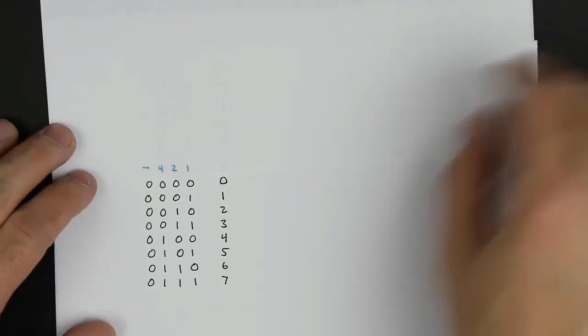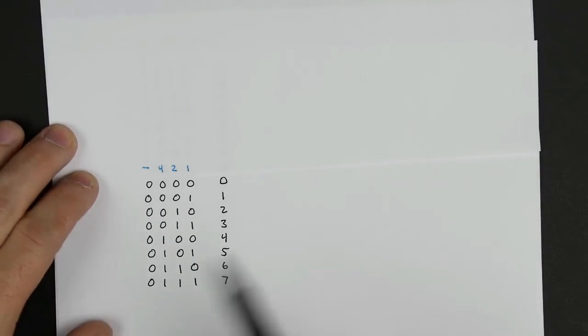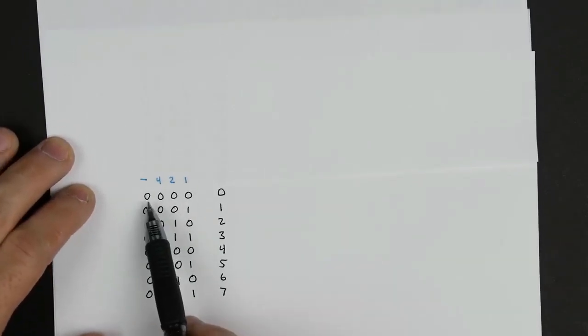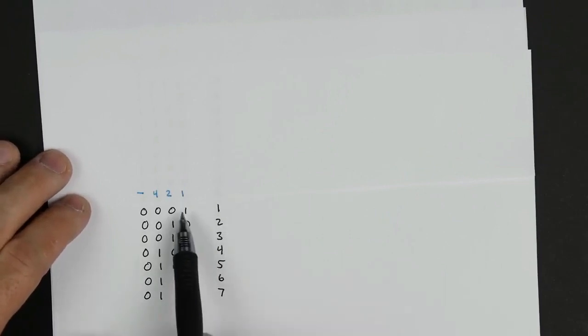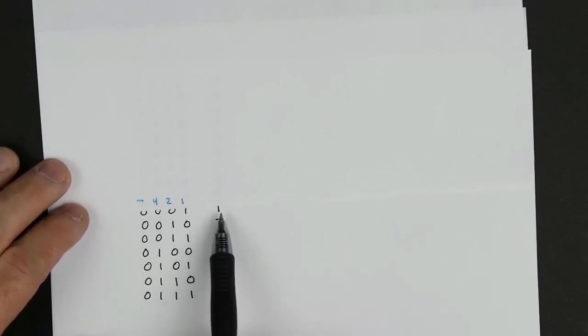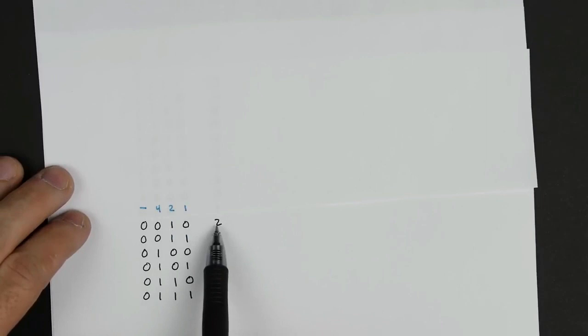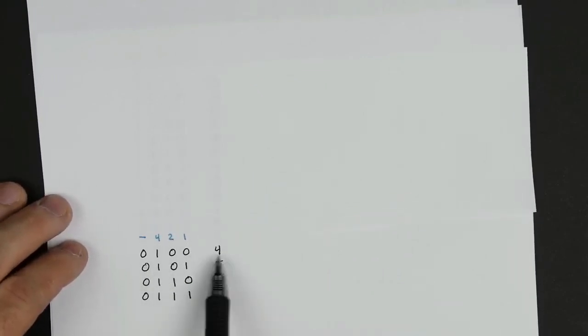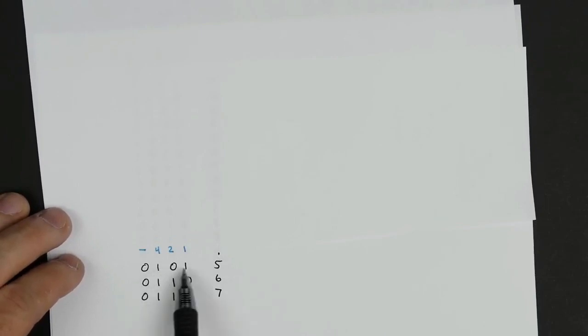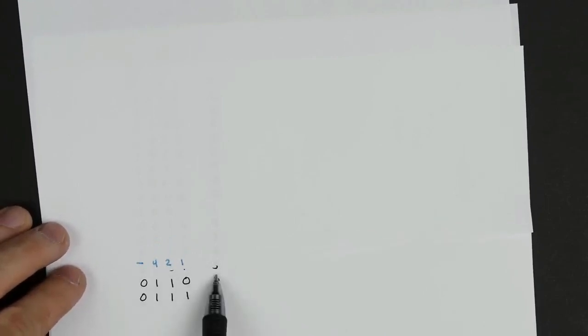So to keep going with this example, we can look at just regular counting in binary here. Of course, if we have all zeros, 0, 0, 0, 0, that's equal to 0. And then if we have a 1 in the 1's place, that's equal to 1. We have a 1 in the 2's place, that's equal to 2. A 2 and a 1, that's equal to 3. And then, of course, a 4 is 4. A 4 and a 1 is 5. A 4 and a 2 is 6. A 4, a 2 plus a 1 is 7.